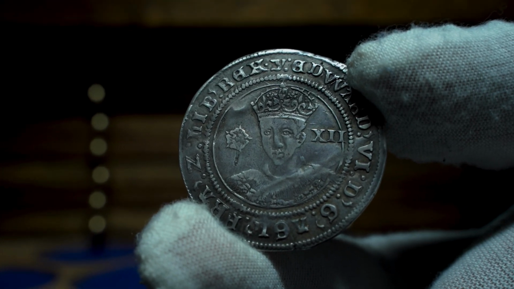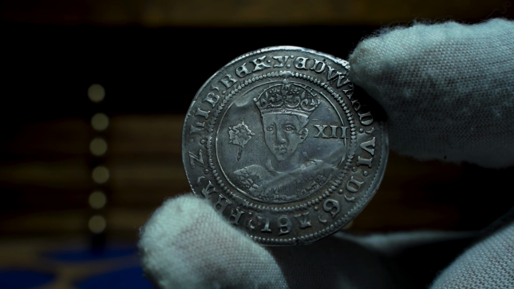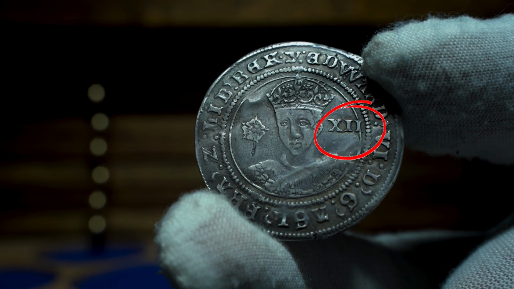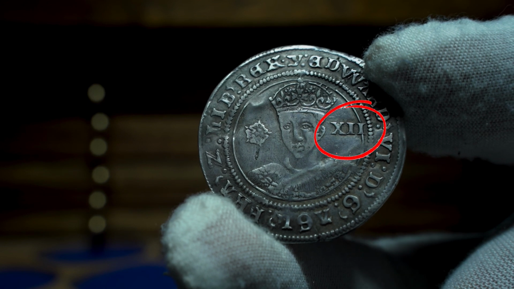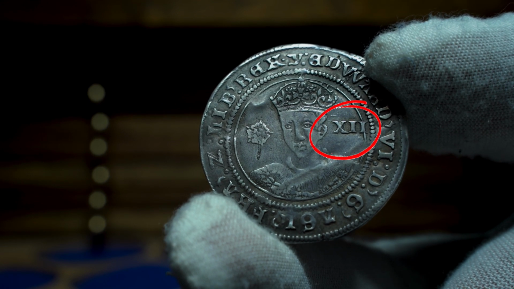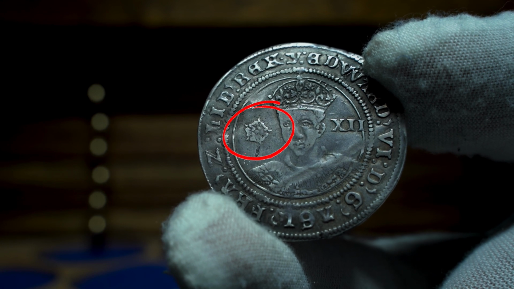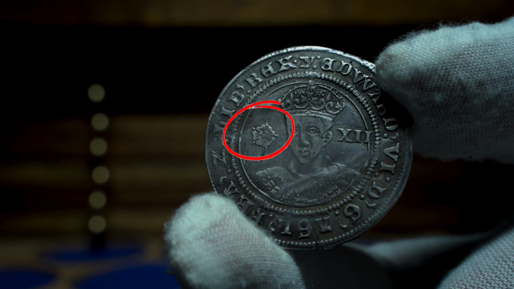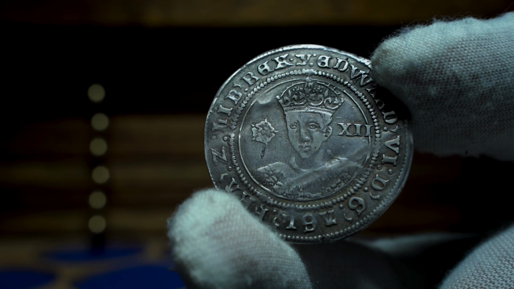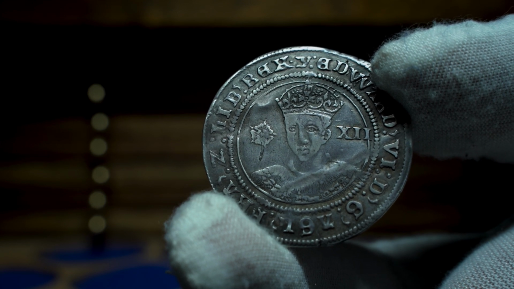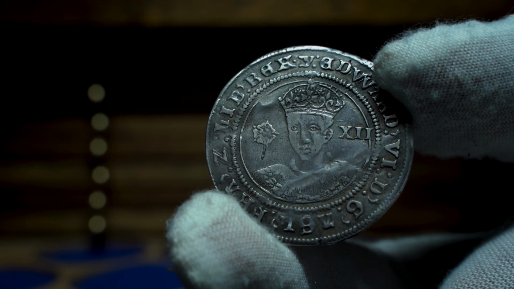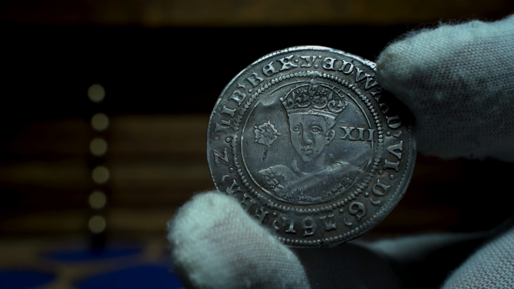The obverse displays the coin's denomination for the very first time, with XII to the right of the bust, indicating 12 pence or 1 shilling. To the left of the bust we have the introduction of the Tudor rose, used on coinages of Edward VI and Elizabeth I. Looking at the legend, to the right of the mint mark, it translates to Edward VI, by the grace of God, King of England, France and Ireland.